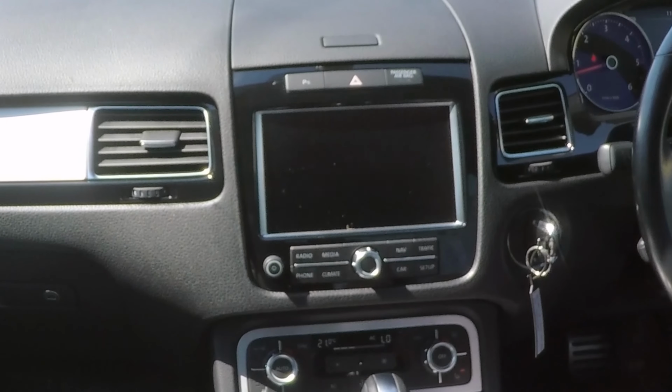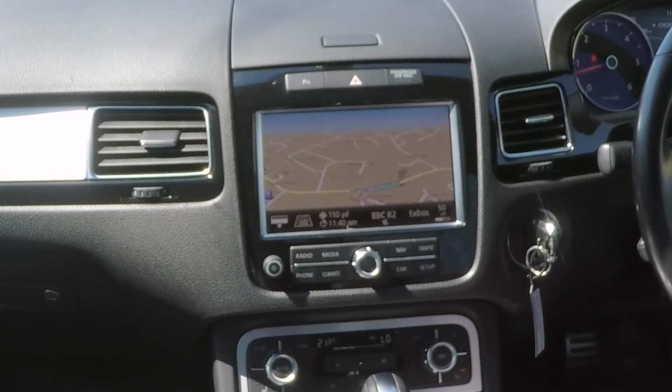Calculating the route. The route is being calculated. Please turn right onto Chorley Road. Now turn right. That's it.